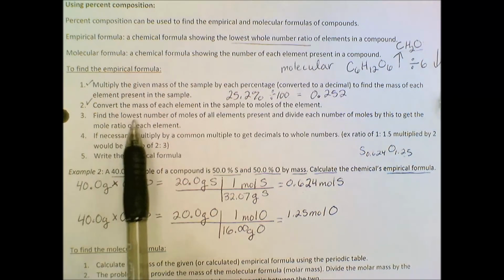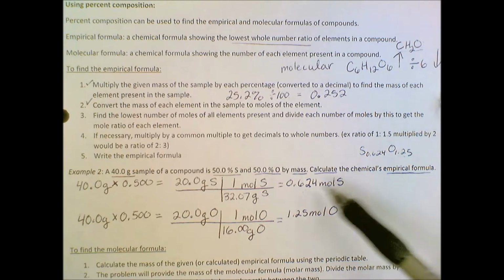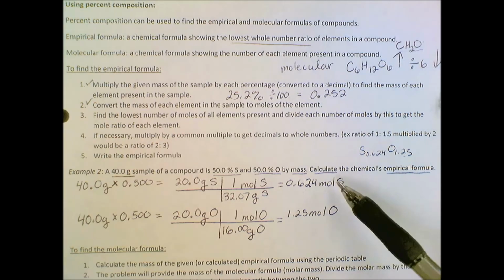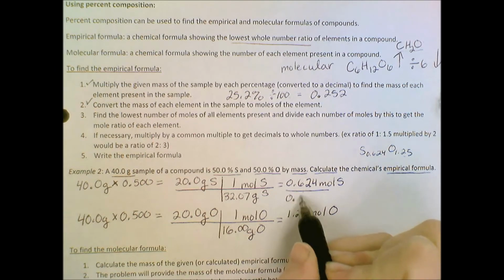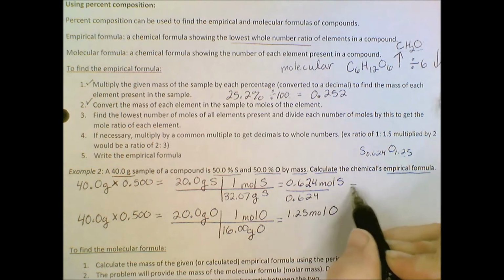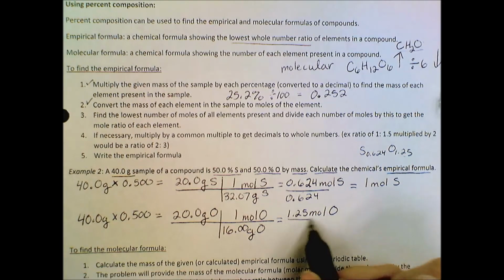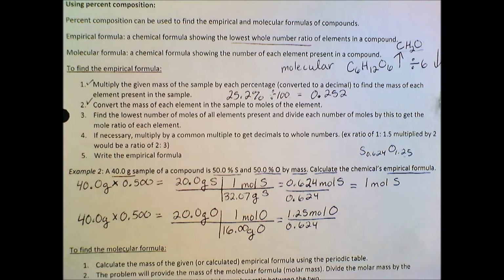The way we do that is we decide on the lowest number of moles of all the elements present. So we look at the two numbers, we find the one that's smallest, and we're going to divide everything by that number. So we divide 0.624 by 0.624, and we of course get 1 mole of sulfur. And we do the same thing with our oxygen. Divide it by the same number.